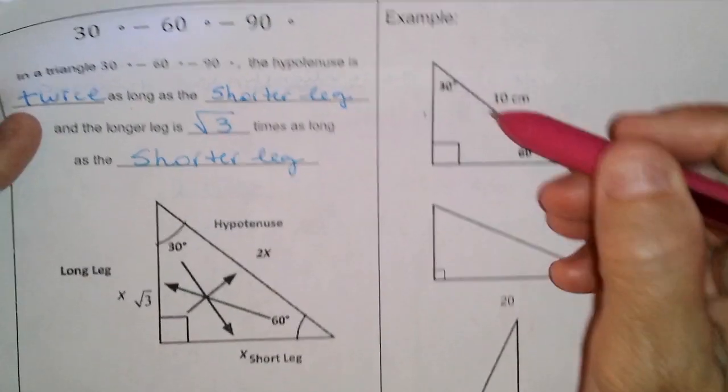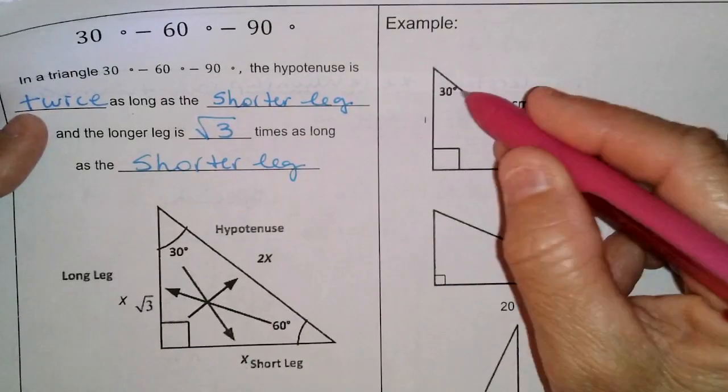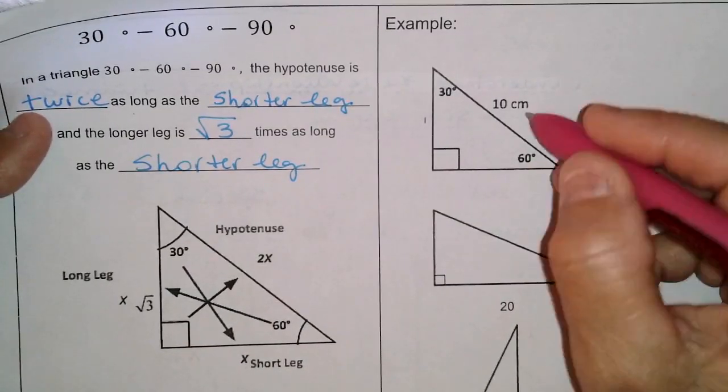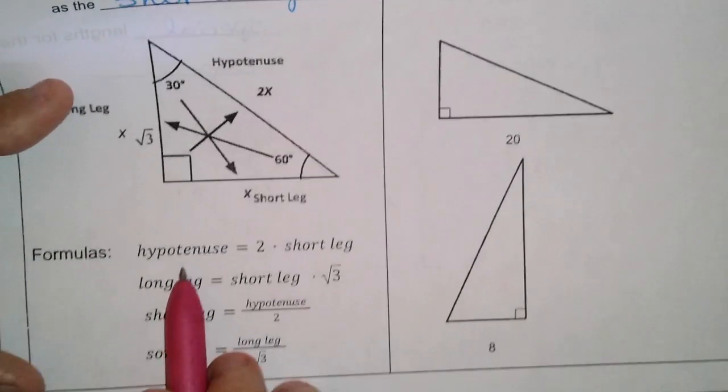So over here, I have this 30, 60, 90 triangle. I have the hypotenuse. Here are the formulas.